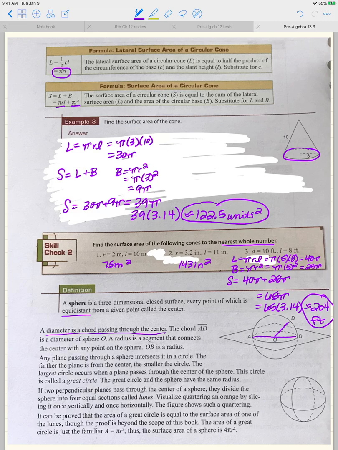If two perpendicular planes pass through the center of a sphere, they divide the sphere into 4 equal sections called lunes. Visualize quartering an orange, okay? So cutting an orange into 4 equal portions by slicing it once vertically and once horizontally. The figure shows such a quartering. That's here. It can be proved that the area of a great circle is equal to the surface area of one of the lunes, though the proof is beyond the scope of this book, so we are not going to prove that. You're just going to have to trust this.